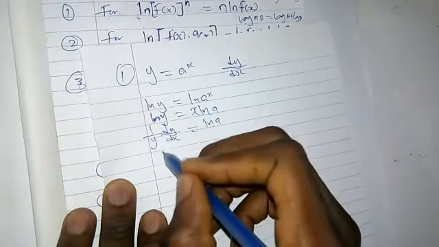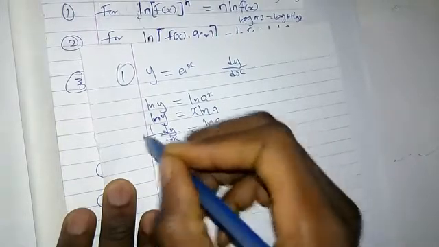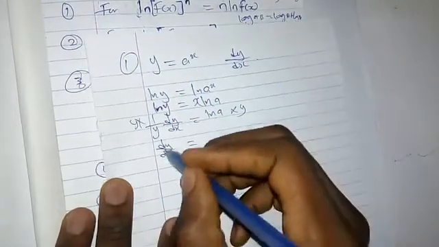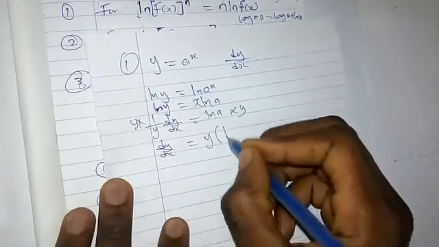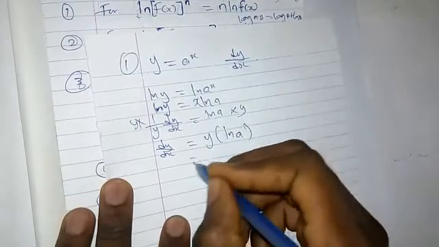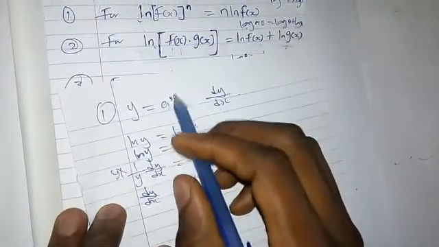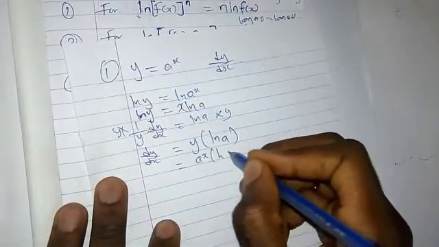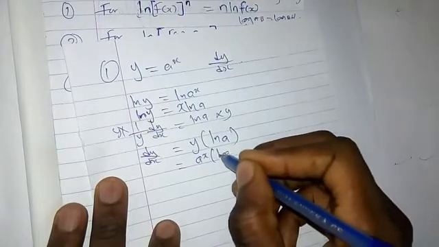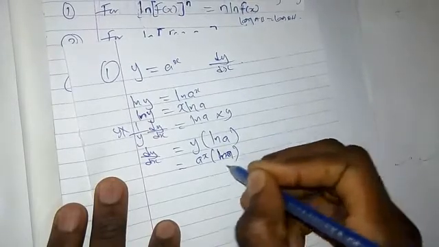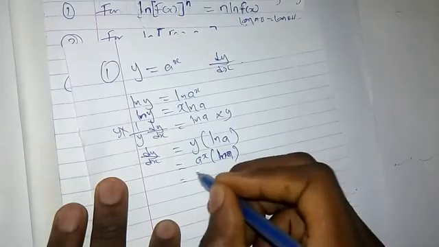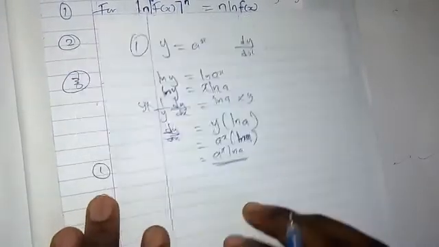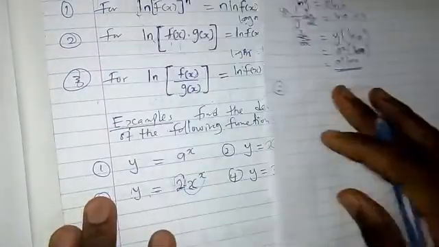So now multiply through by y so that you have your dy/dx. When you multiply this side by y, you multiply the other side by y too. So we have dy/dx equals y times natural log of a, which is your y here. Initially y is a raised to power of x. That means we have a raised to power of x ln a, natural log of a, and that is your final answer for the first question. We have the second question here.